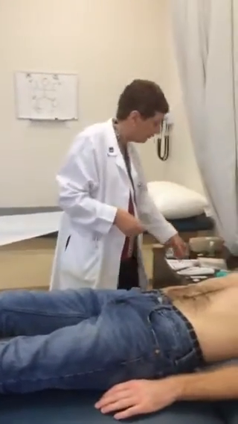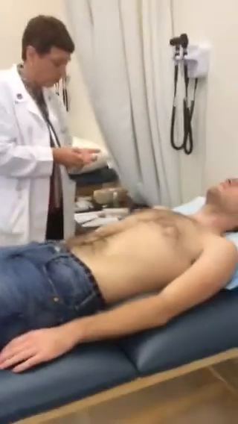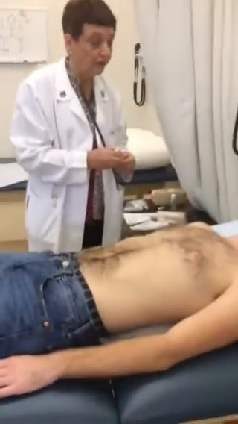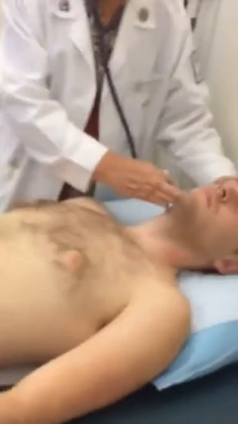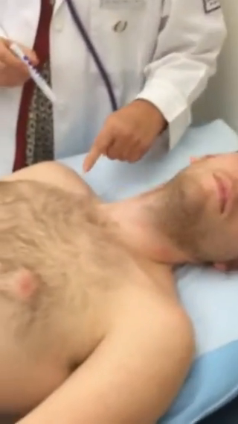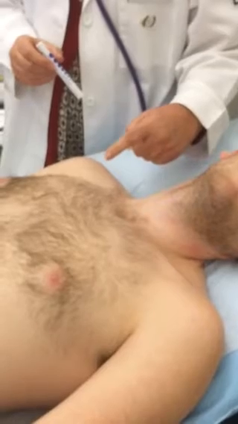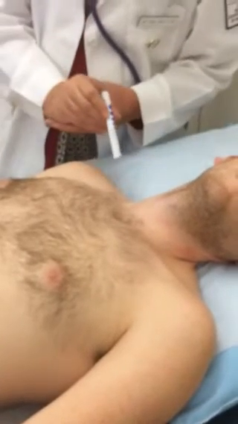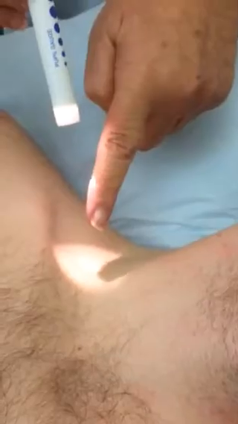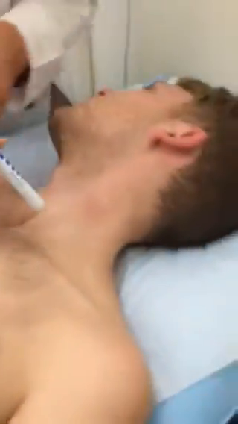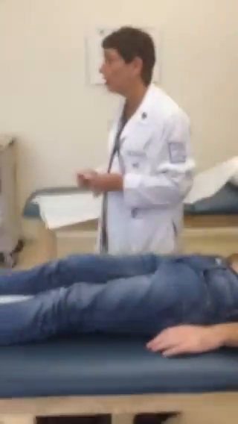The next thing I want to check for is for pulsations over the internal jugular vein. So I'm going to turn his head slightly, and I'm looking where the clavicle is and where the sternomastoid muscle intersect. And I see it right, I don't know if you can see it. Okay, then turn this way. Okay, so I would chart this as pulsations noted in the internal jugular vein area.